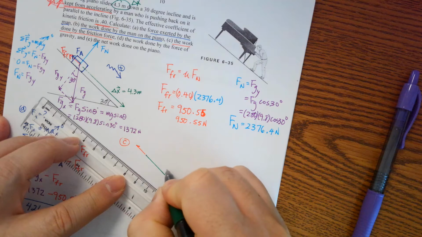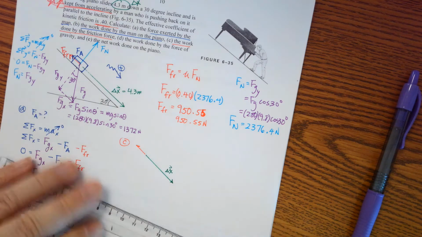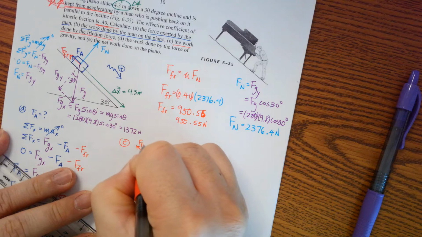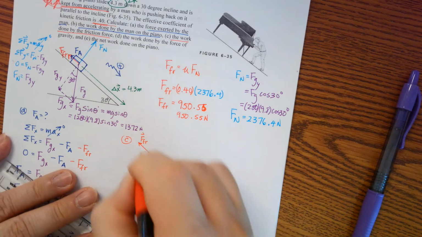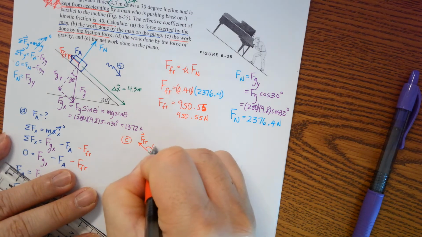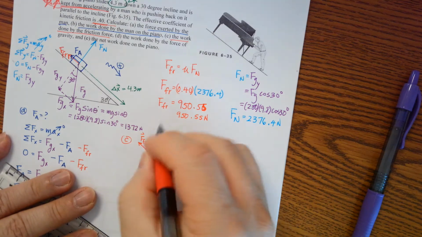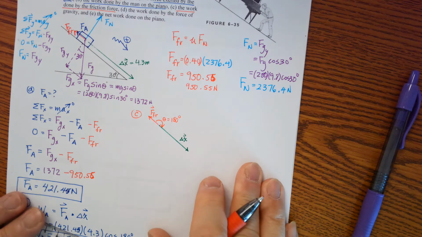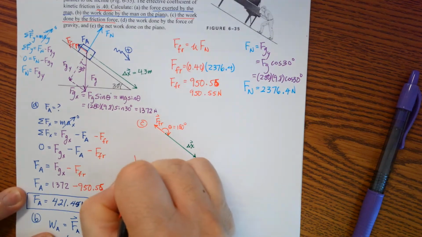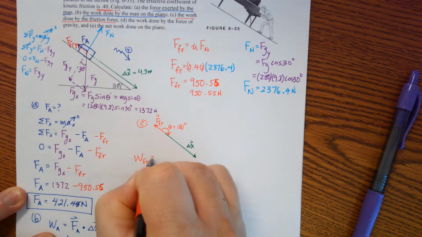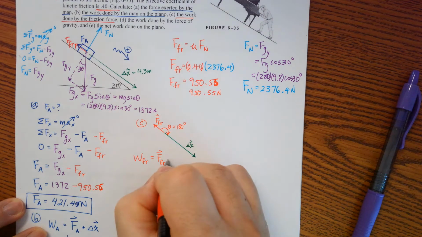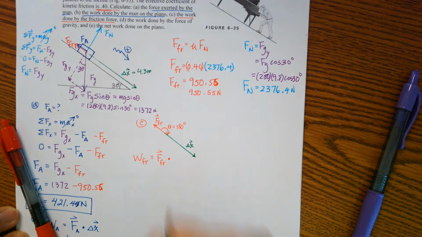So here's my delta x. So my frictional force and delta x are 180 degrees apart from each other, so the angle between those two vectors is 180 degrees. So work done by friction is equal to frictional force dot delta x.